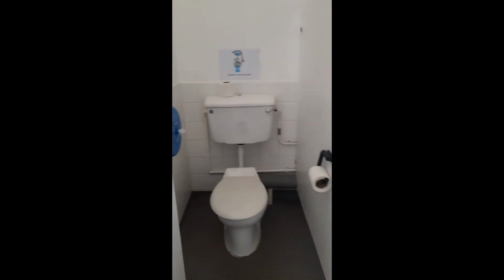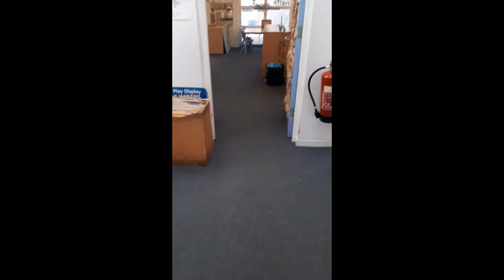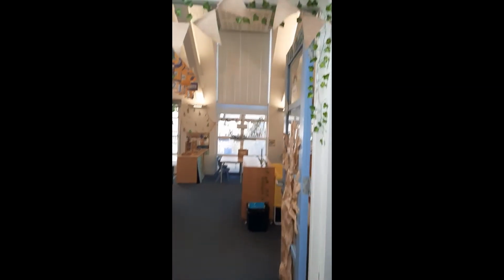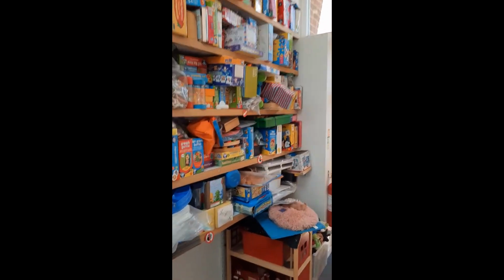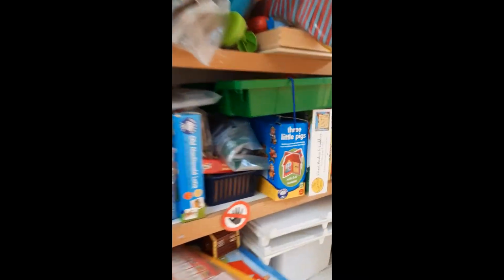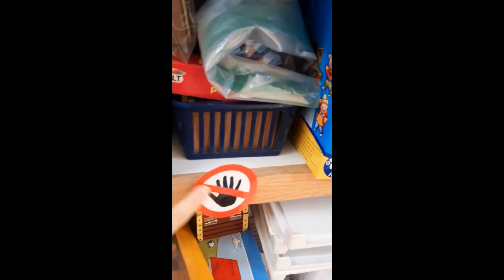So that's our toilet. That's right next to Ash class. So if you ever need, you don't have to ask a grown-up. You can just take yourself to the toilet and come straight back again when you're done. You can tell us if you want to. And out in this corridor, as I said, you've got your pegs and these big shelves. Now there's loads of things on these shelves. These shelves are not for children to touch.